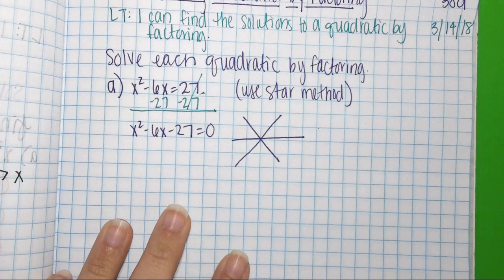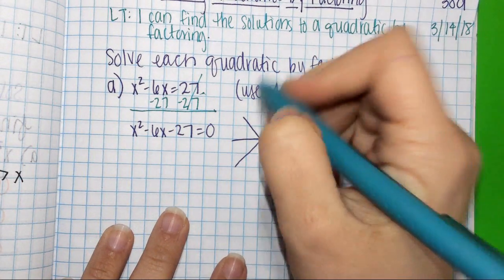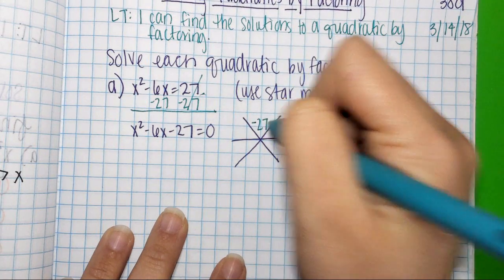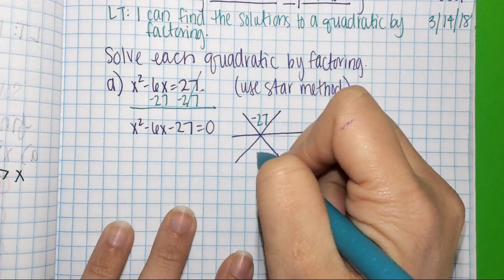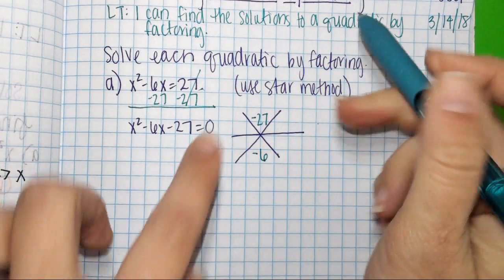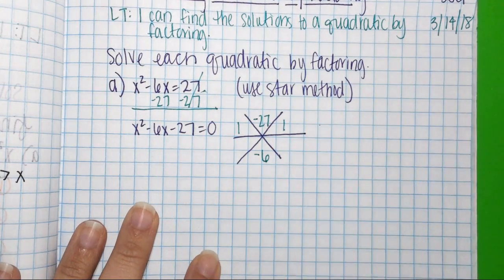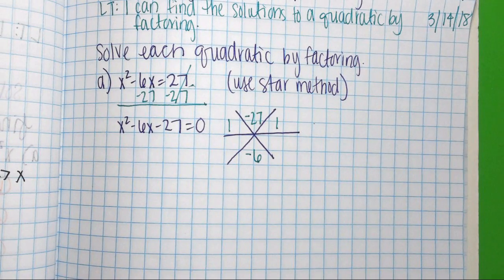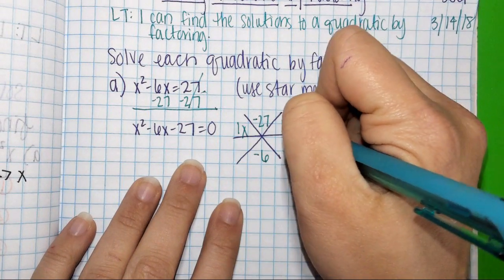Negative 27. What goes in the bottom of our star? Negative 6. And then what goes in the top left and right? 1 and 1. You could write an x with it, so that you know that goes out front.